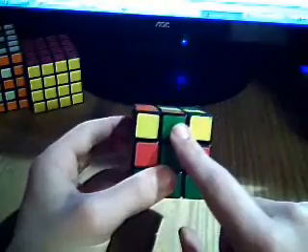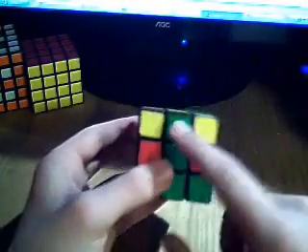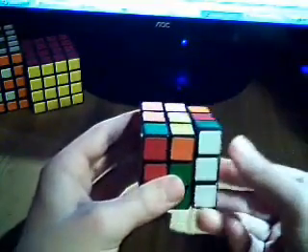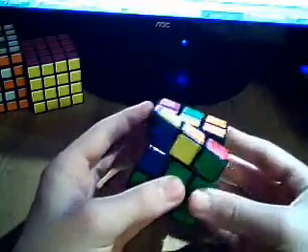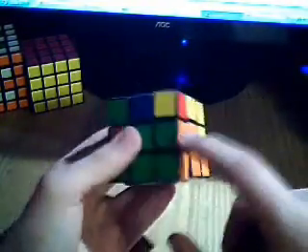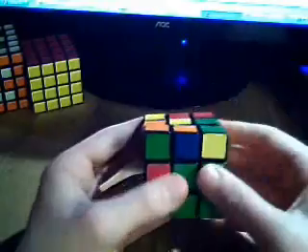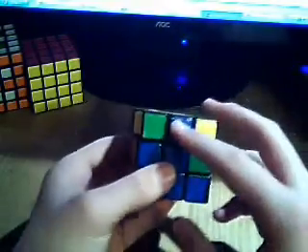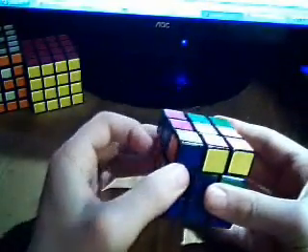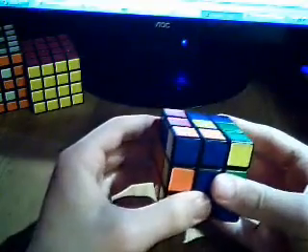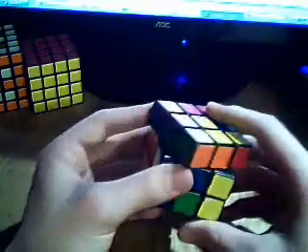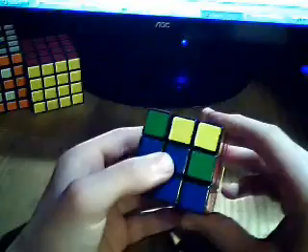Alright, so now I'm going to do the green and orange and put it to the right. Now I'll do that right algorithm. U R U prime R prime U prime F prime U F. Puts it there. Next one I see is the blue and orange. Put it over to the blue and orange side. Has to go to the left this time. U prime L prime U L U F U prime F prime.